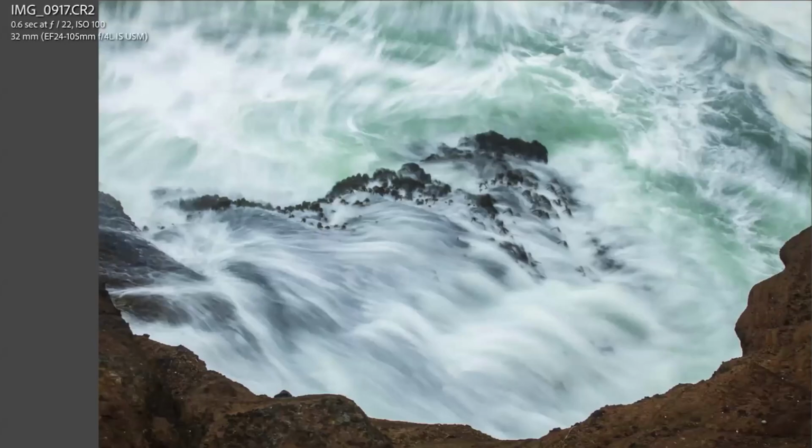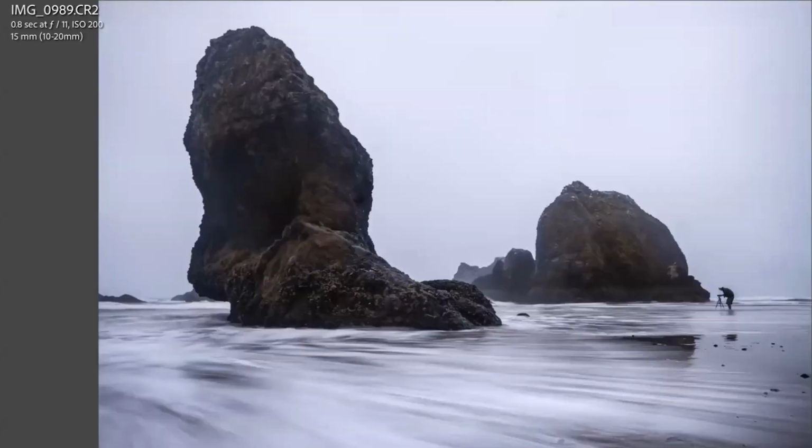And then here at a 1/6 of a second, you still have texture in the water instead of the really long exposures where it's just kind of a ghosted image. So I really like that 1/6 of a second in this case.